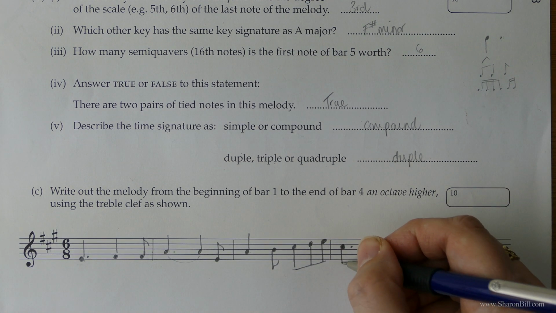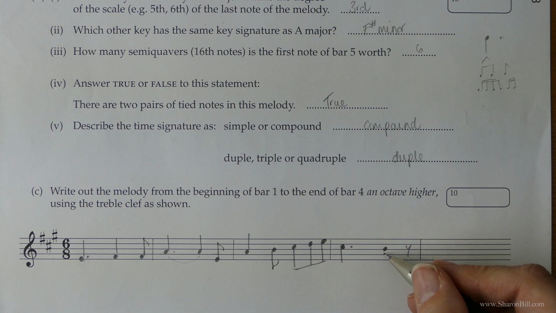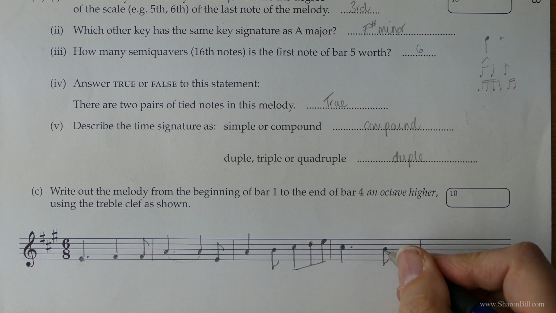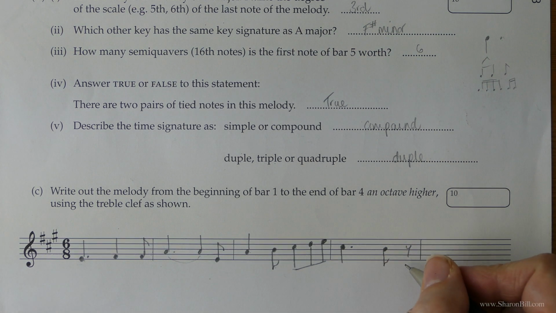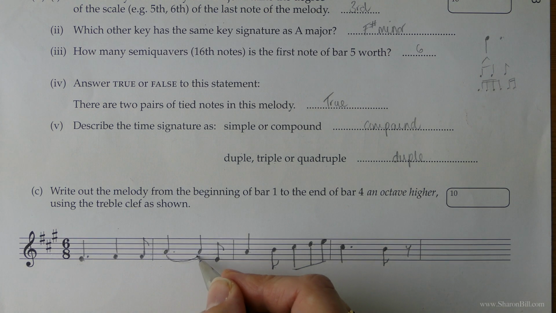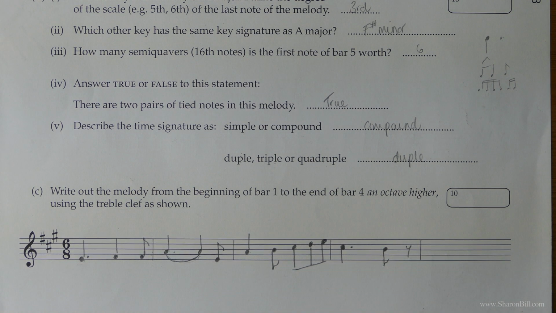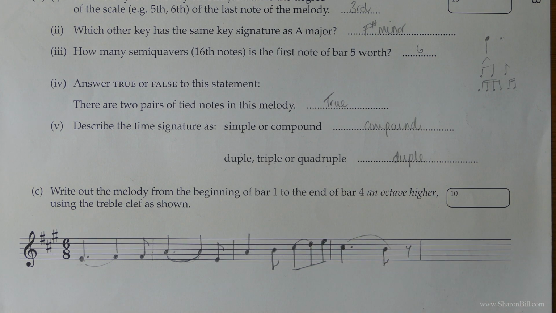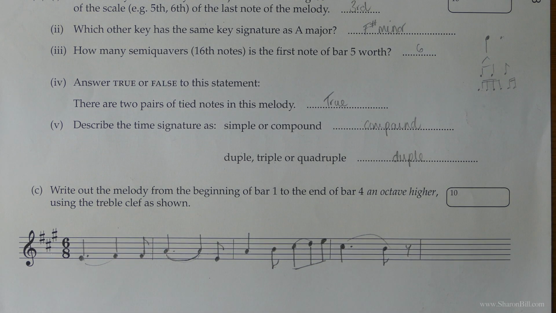These stems will have to come down. This one could go either way, so I'm just going to keep it down in keeping with the rest of the notes in this section, but that could go either way really. There we go. So now make sure I've got my tie here. And there's no more ties. Now there are some articulation marks. If you want to put those in, by all means you can do. However, we're not really being marked on those. We're just making sure we've got the correct pitch for this clef. So there we go. I think that will do.